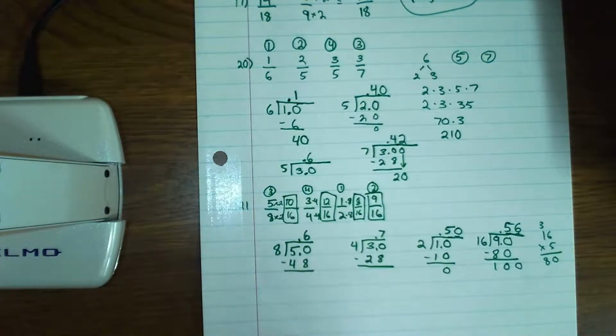Let's look at number 24. Again, we're going least to greatest.